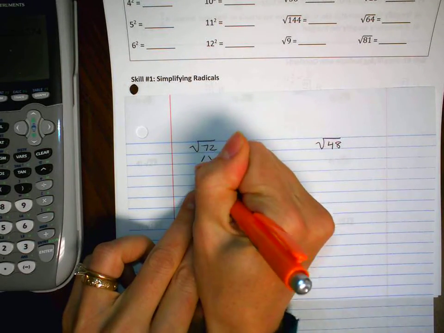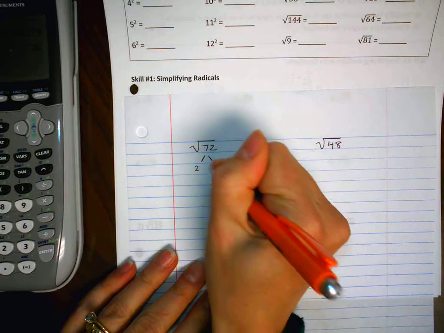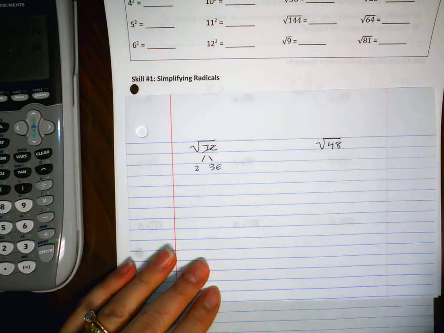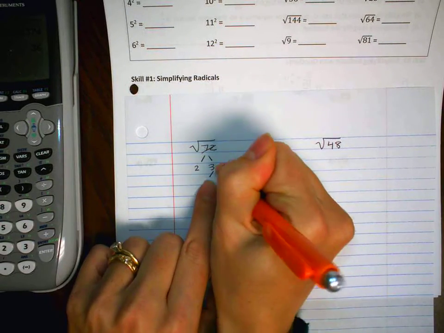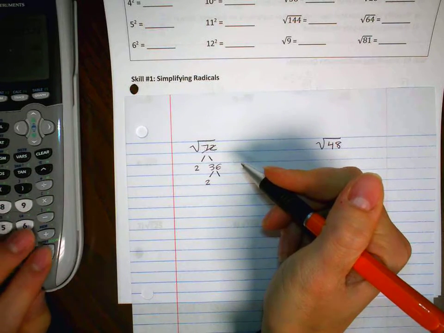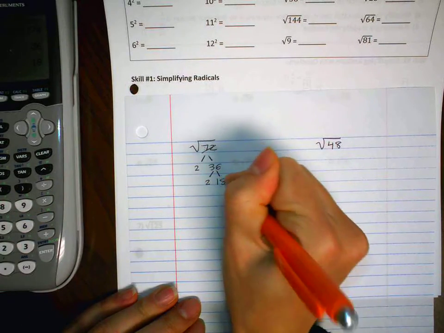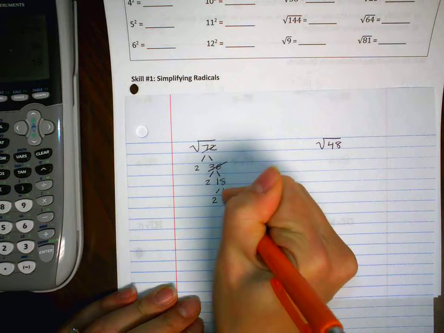If it's even, I know I can divide by 2. So 72 divided by 2 is 36, and I'm done with the 72, so I'm going to cross it off. And I continue going with 2s. As long as the number's even, I'm going to keep dividing by 2. So I have 36 divided by 2, that gives me 18. Cross off the 36. 18 divided by 2 gives me 9.